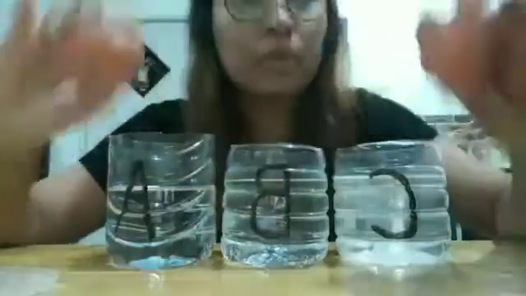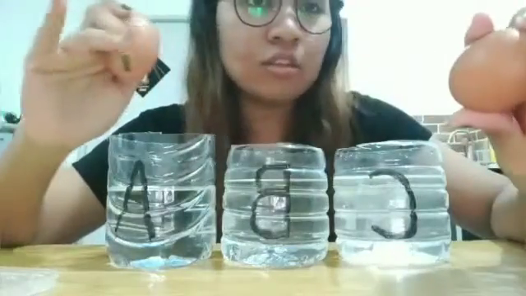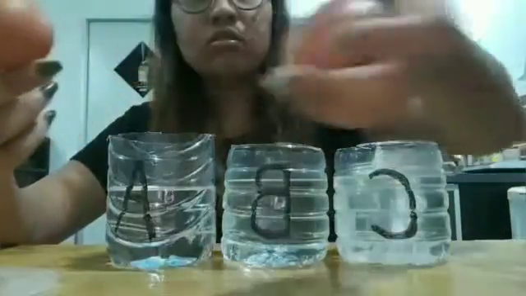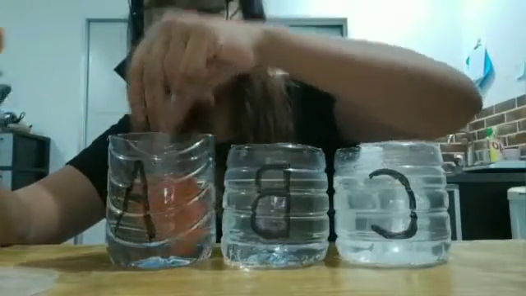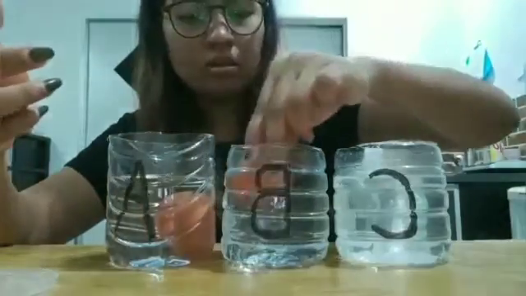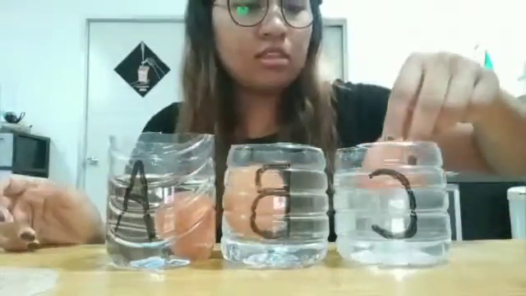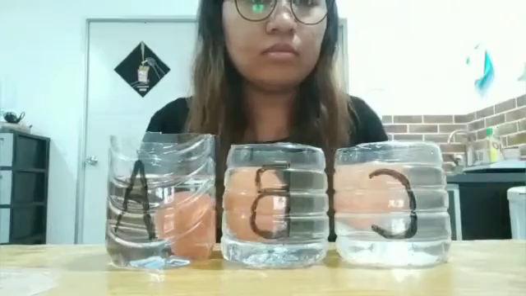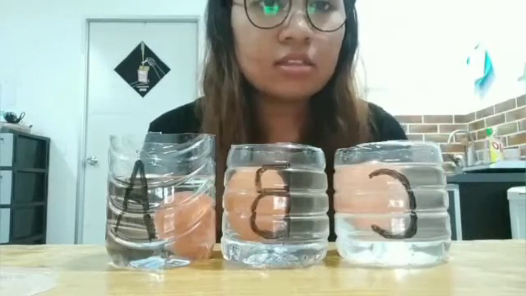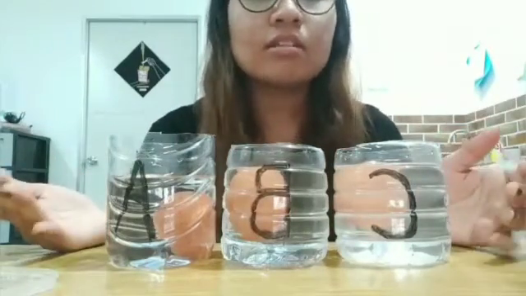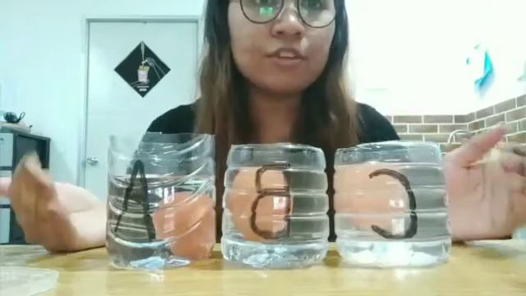After doing so, take your 3 eggs and put one in each of the containers. So this is for A, this is for B, and this is for C. Wait until the eggs stop moving, and then you can observe the changes, the difference in them.